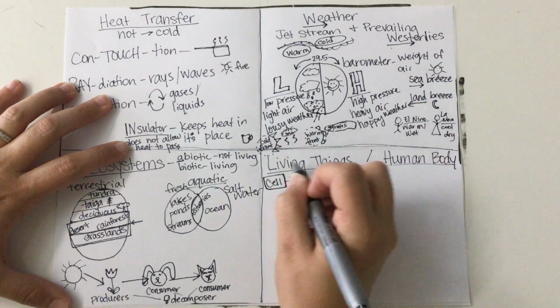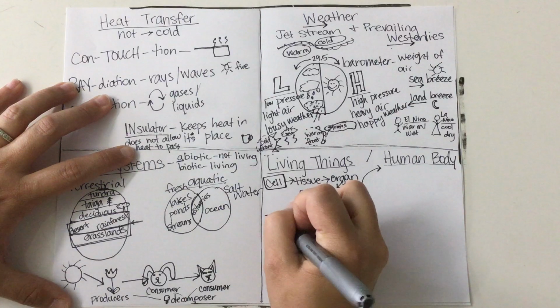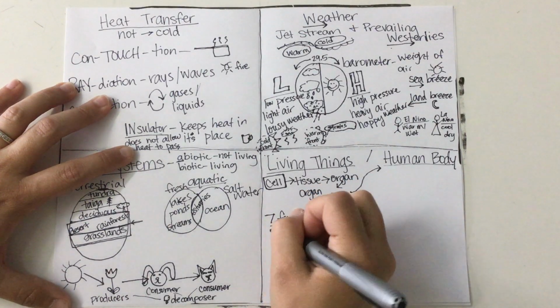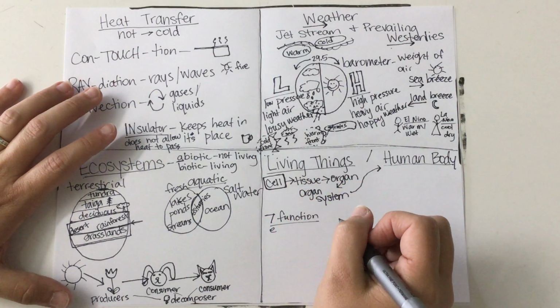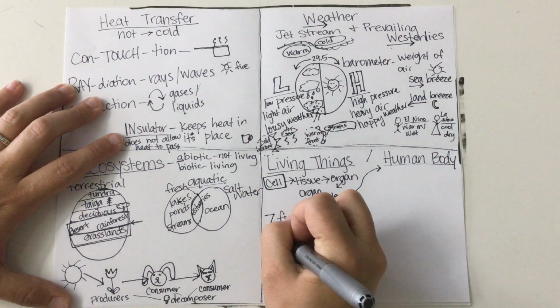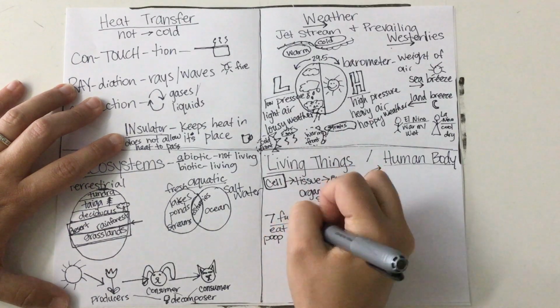We also want to remember that all living things can perform 7 functions. Does it eat? Does it poop? Does it move, breathe, and grow? Can it make more of itself? If you poke it with a stick, does it mind? Something like that. So we're going to list all those down here. Does it eat? Can it get rid of its waste? Does it move?